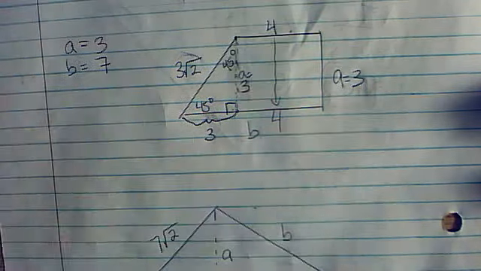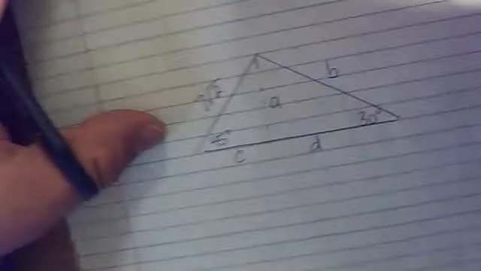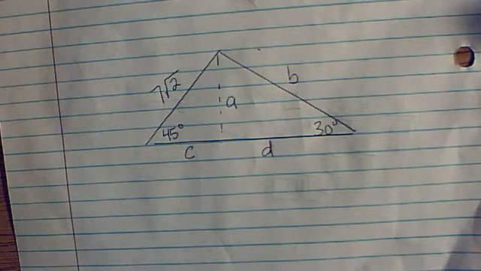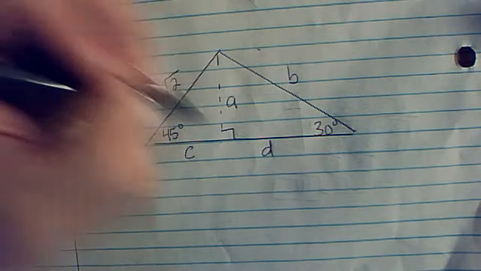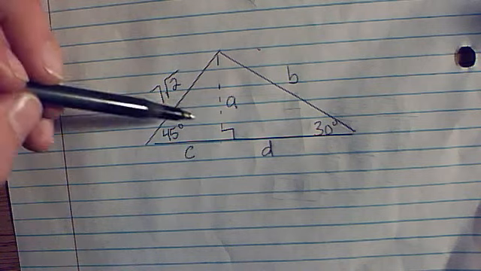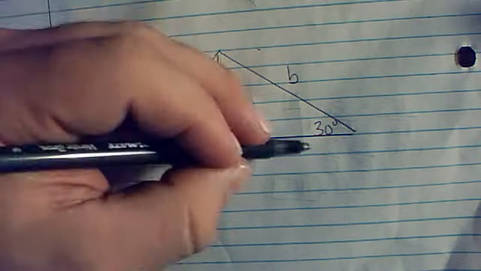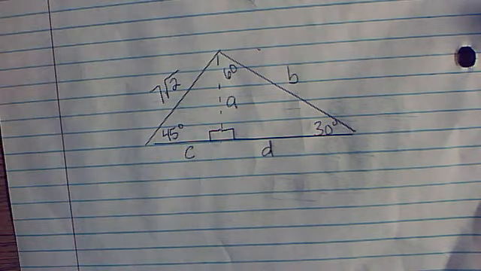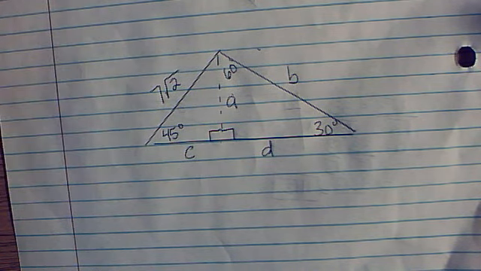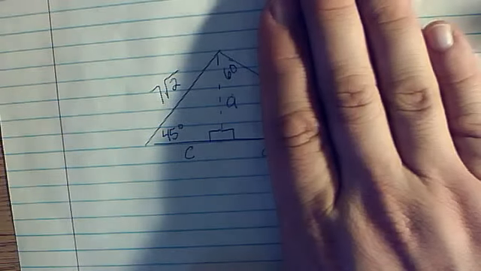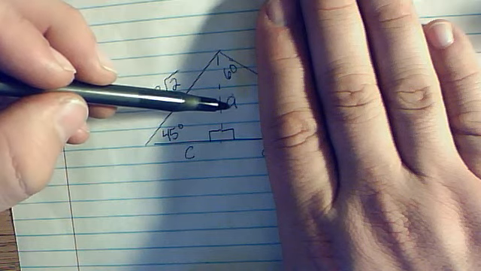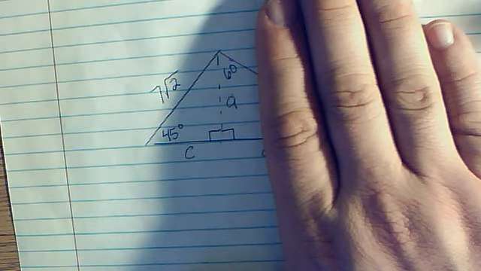Okay, now also we can do this in combination of two different types of triangles. In this specific example, I have a B, C, and D that I'm trying to find. I have a 45, 45, 90 triangle and a 30, 60, 90 triangle, and I'm trying to figure out my values of A, B, C, and D. If I focus first on this 45, 45, 90 triangle, I know that my A value and my C value should be equal. They should be the same.